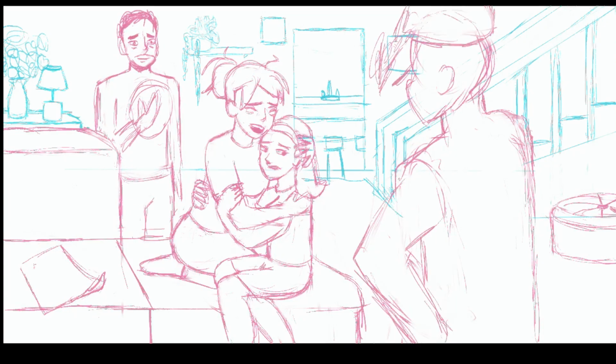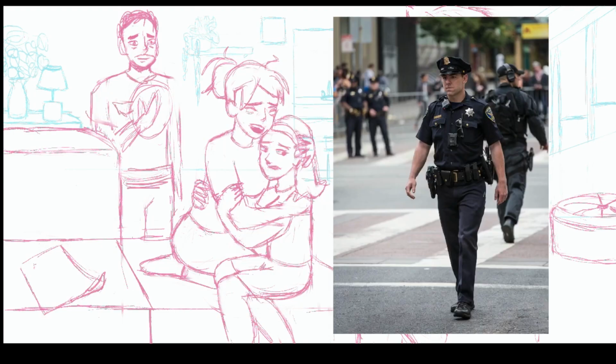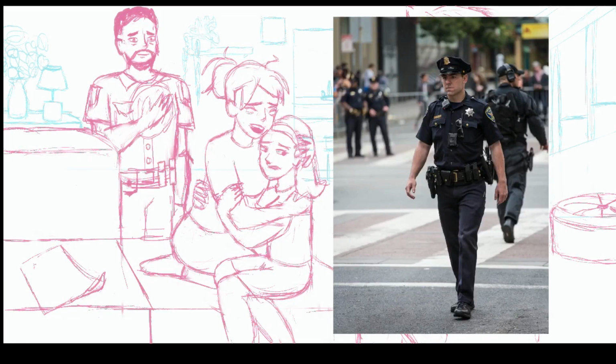I've seen many artists use different colors for their sketches before they make details for their art, and it's something that really helps you correct yourself.